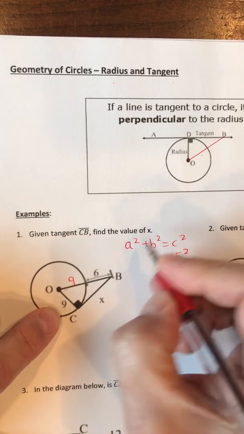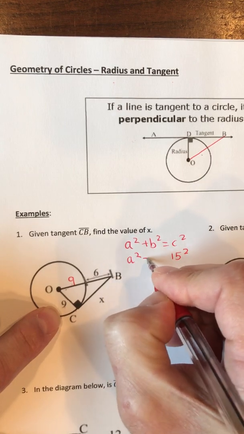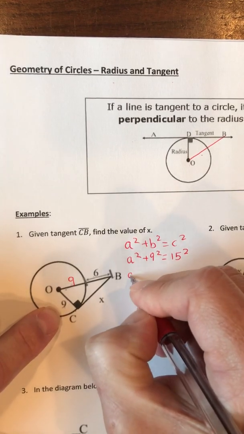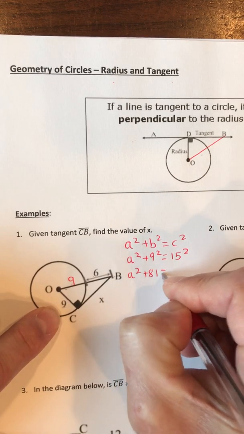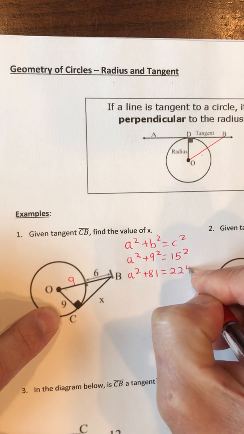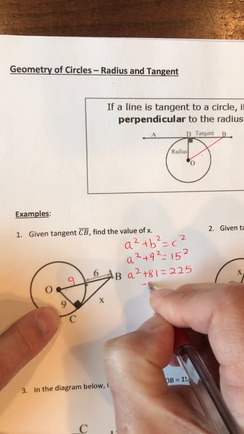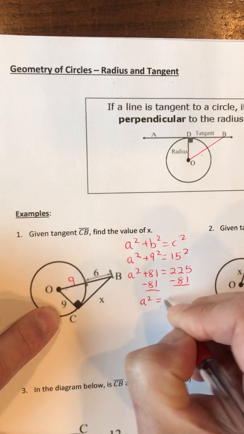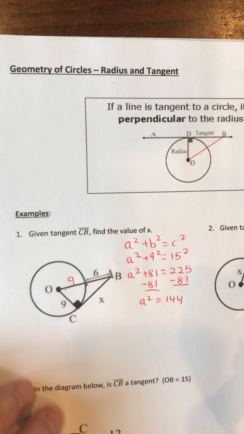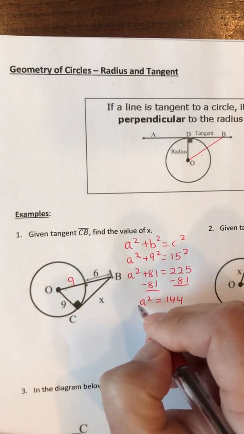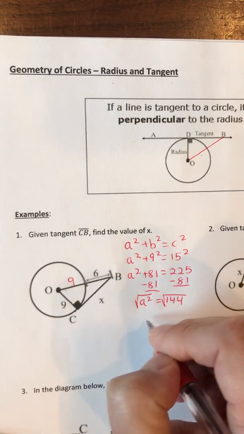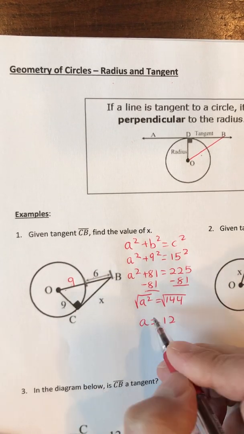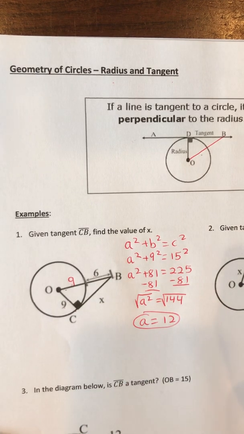9 I'm going to plug in for either A or B. It's totally up to you. All right, and I'm going to do my Pythagorean's theorem. A squared plus 81 equals 225. We're going to subtract 81. A squared is going to equal 144. This one happens to work out nicely. It's going to come out to an integer. You do the square root, and you're going to get 12. So x, the missing side, is 12.